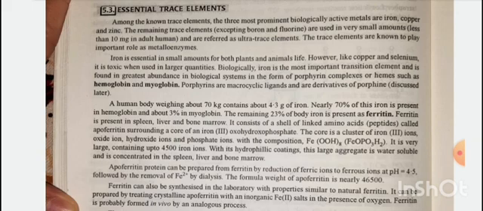5.3 Essential trace elements. Among the known trace elements, the three most prominent biologically active metals are iron, copper, and zinc. The remaining trace elements, except boron and fluorine, are used in very small amounts, less than 10 mg in an adult human, and are referred to as ultra trace elements. The trace elements are known to play an important role as metalloenzymes.